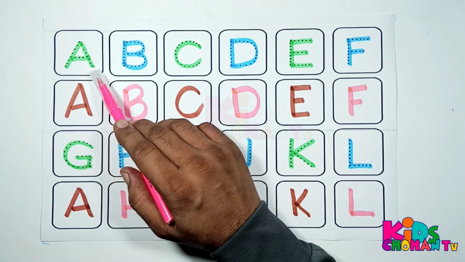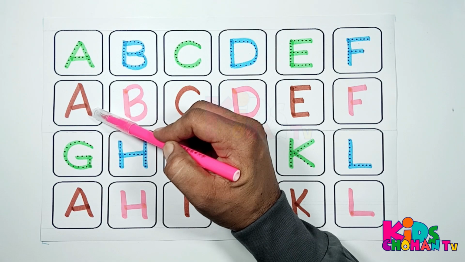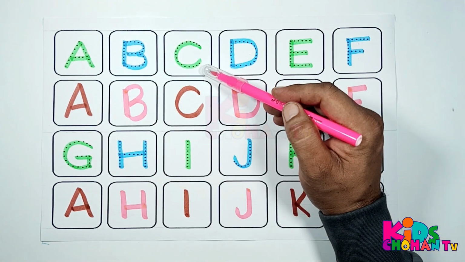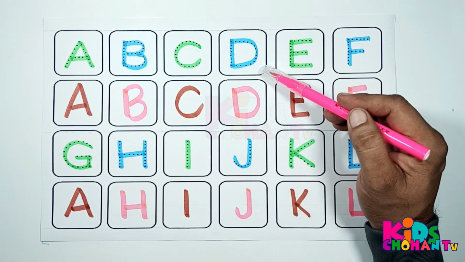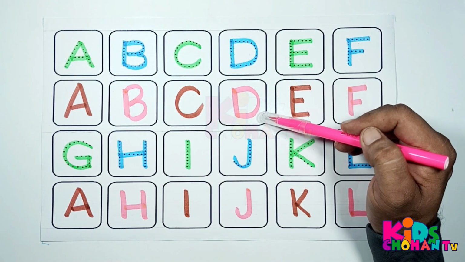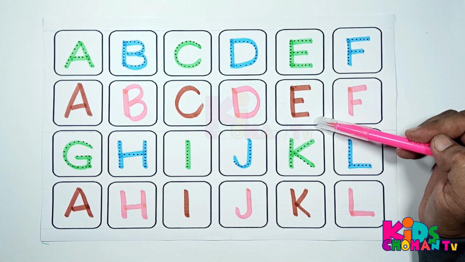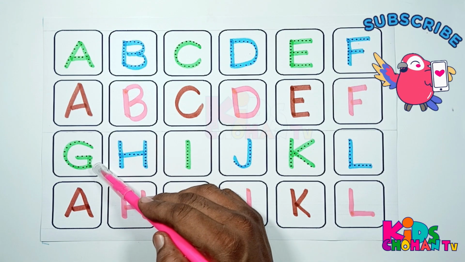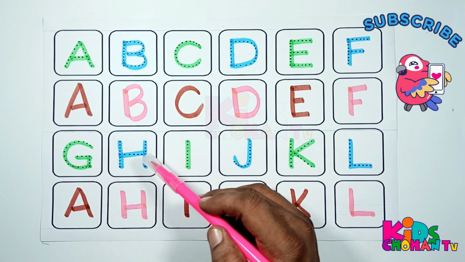Read again. A. A for apple. B. B for ball. C. C for cat. D. E for dog. E. E for eagle. F. F for fish. G. G for goat.